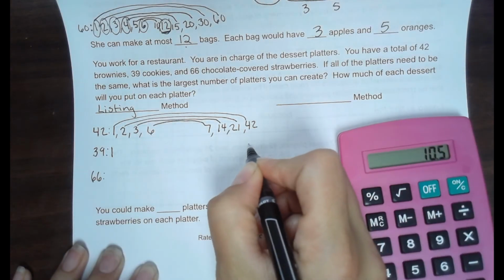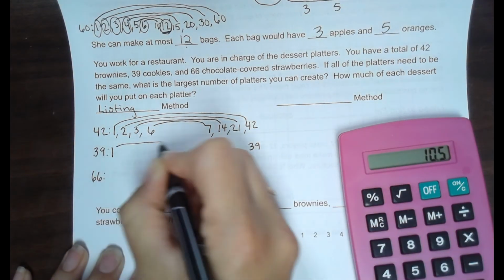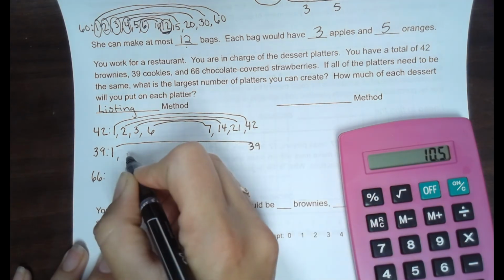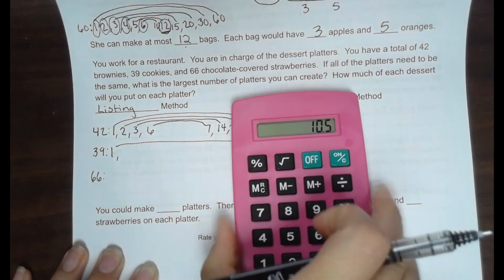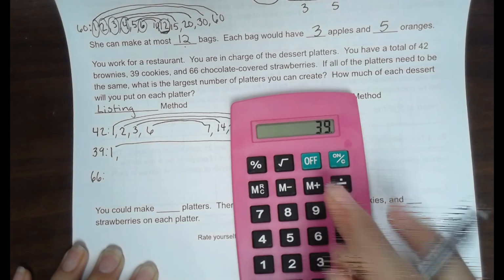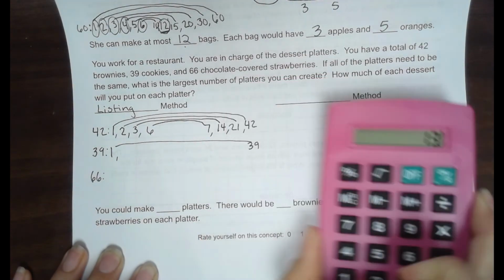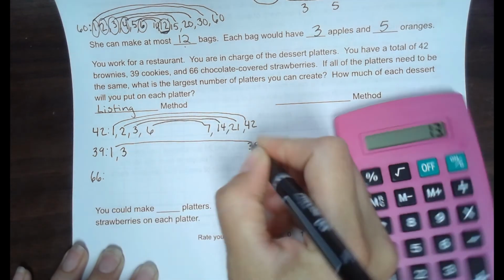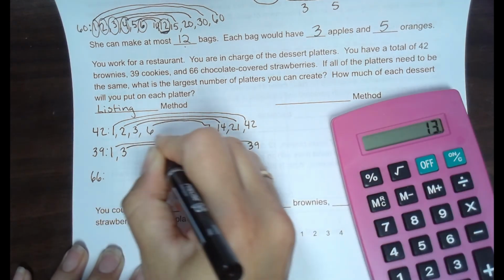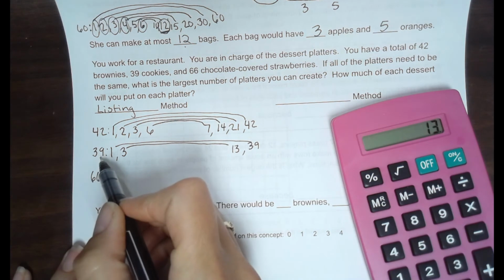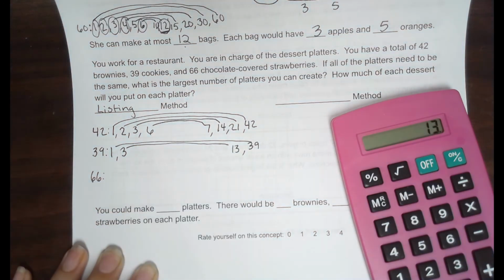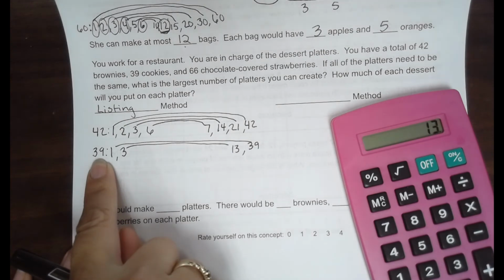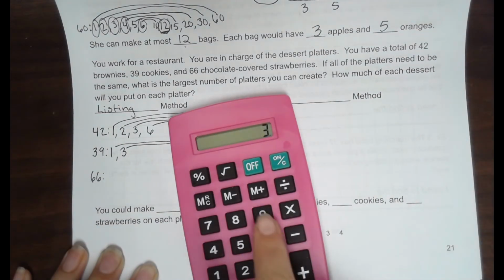All right, 39. We have 1 and 39. Okay, will 2 go into it? No, it's not even. Will 3 go into it? Possibly. 39 divided by 3 is 13, it did work, so we can put 3 and 13. Will 4 go in? Nope, it's not even. How about 5? Nope, it doesn't end in a 5 or a 0. 6? 6 is an even number, so no, that won't work either.